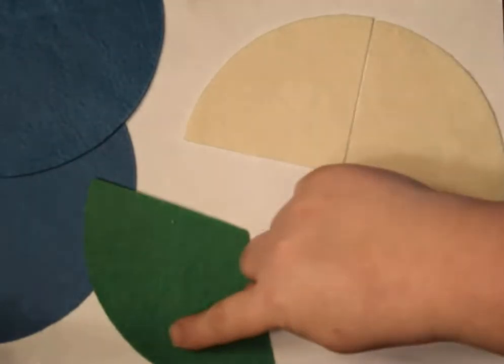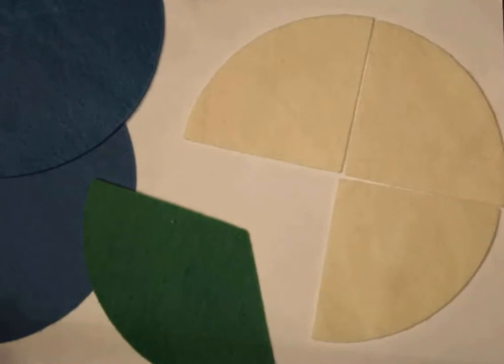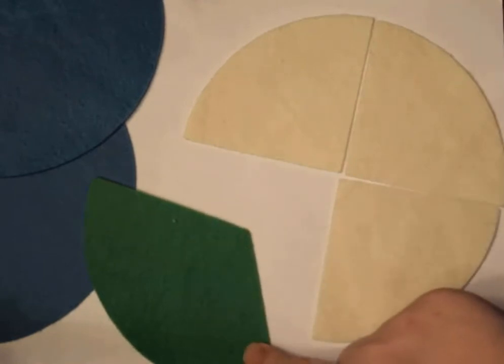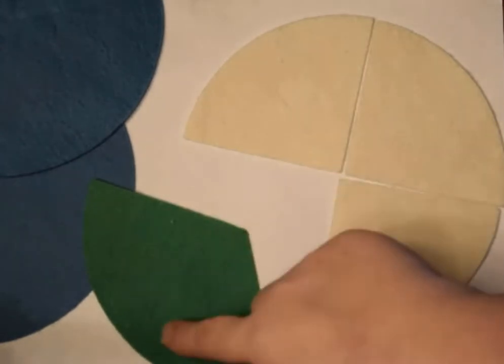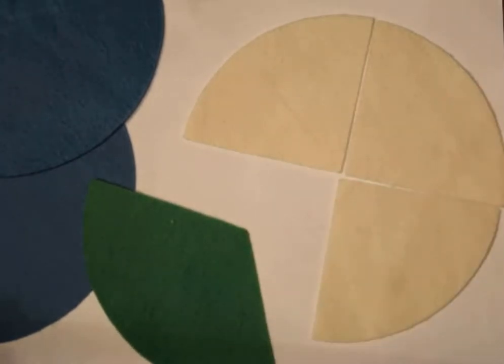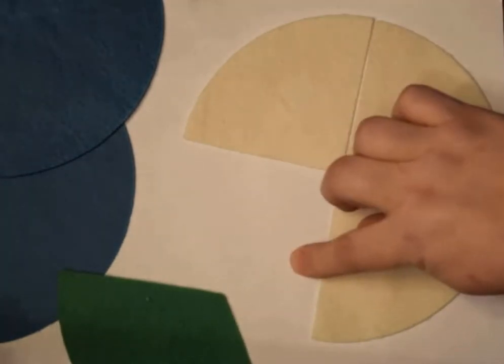And then I would need to borrow 3 from here to fill in the circle. Well, if these are thirds, I would be able to put 4 of these 12ths on top to equal a third. So I'm going to take 3 of them and put them in here.